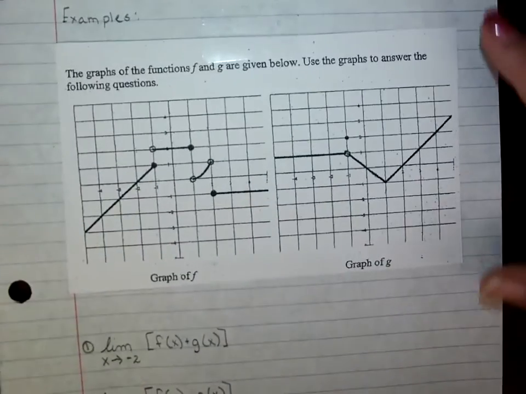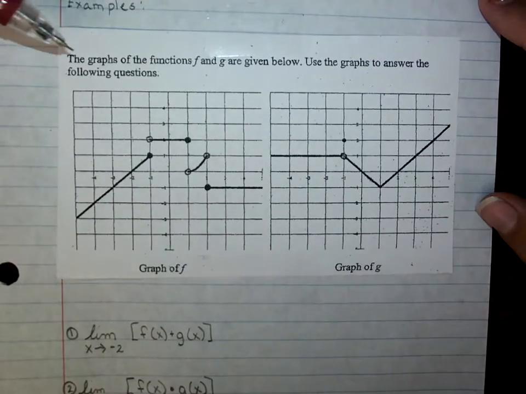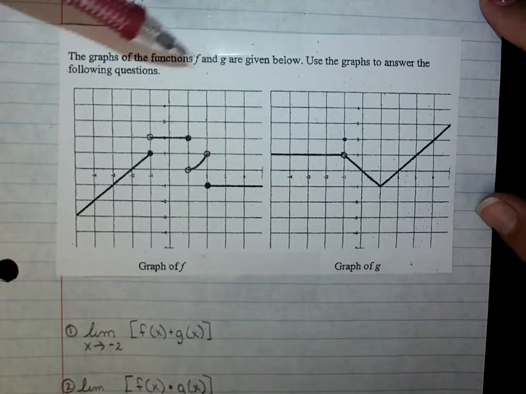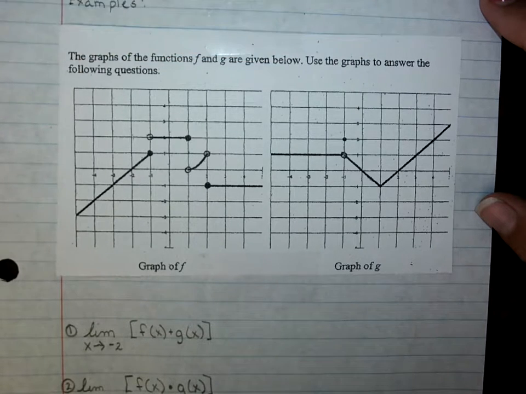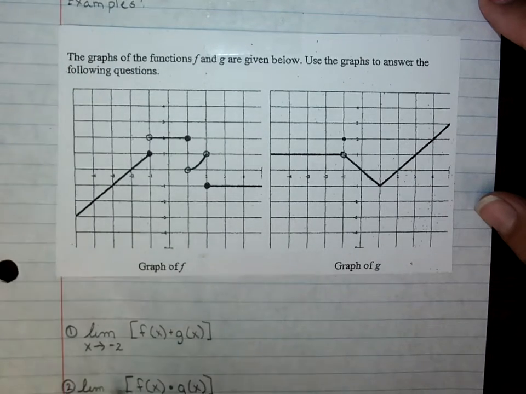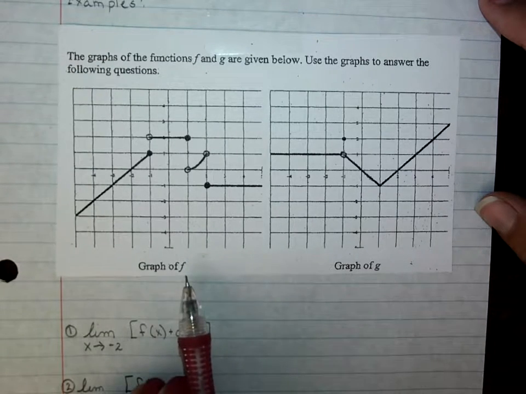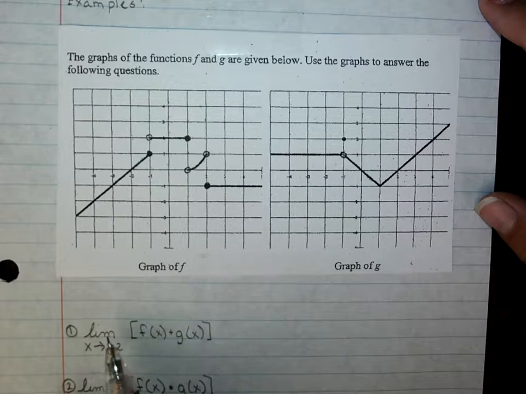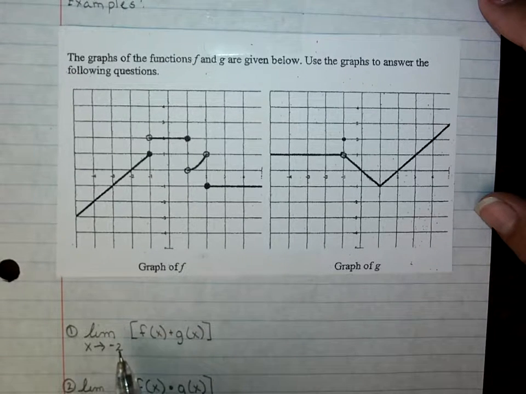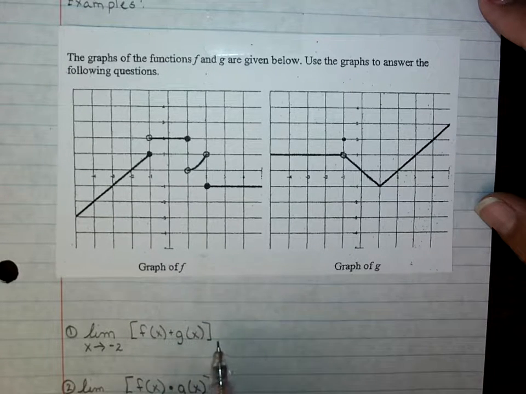So we have this graph here, our first example. It says the graphs of the functions f and g are given below. Use the graph to answer the following questions. So right here I have the graph of f, and then I have the graph of g. And this asks for the limit as x approaches -2 of the quantity f of x plus g of x.